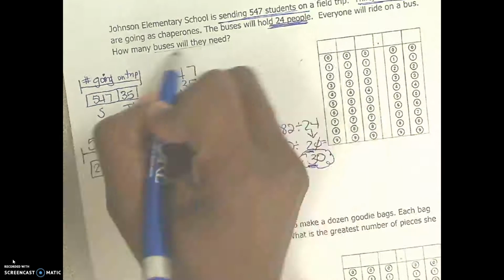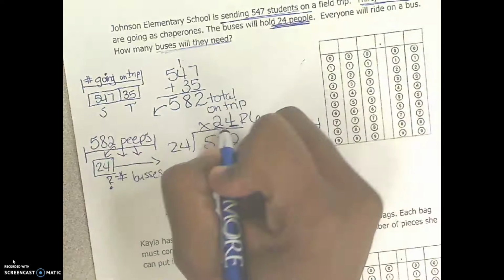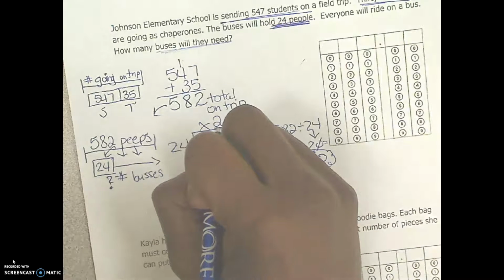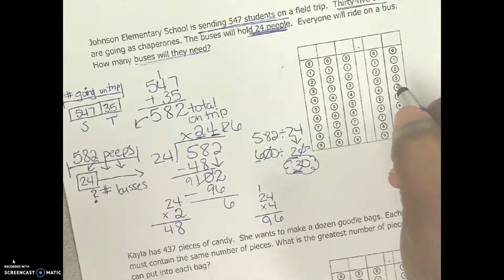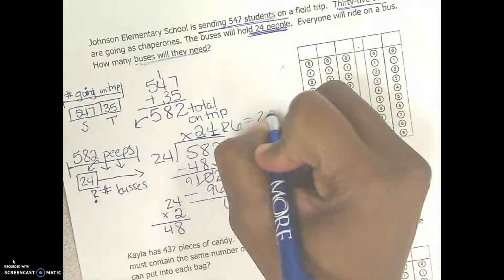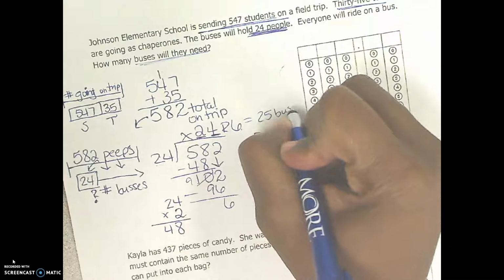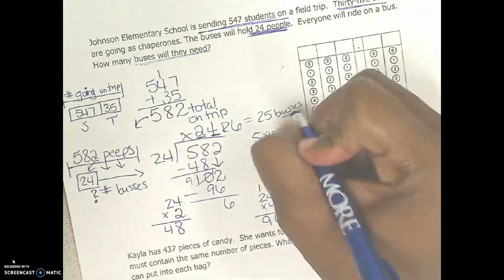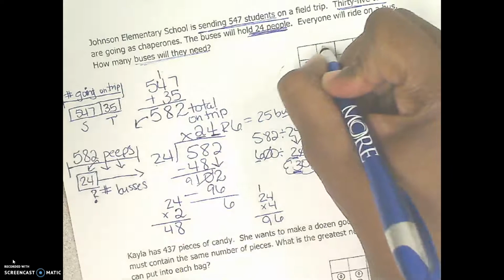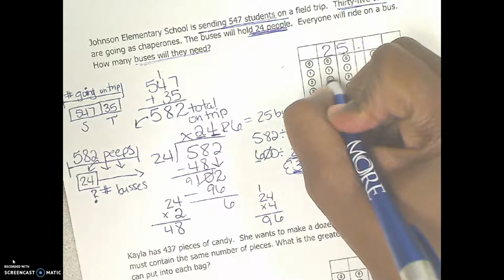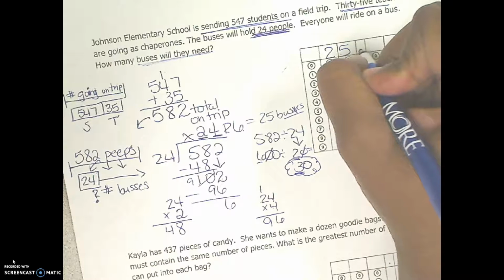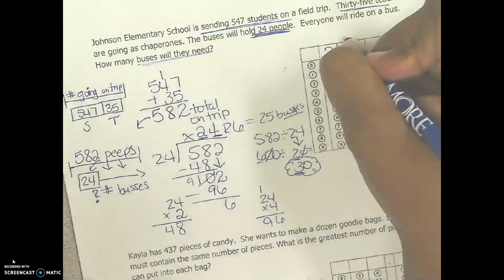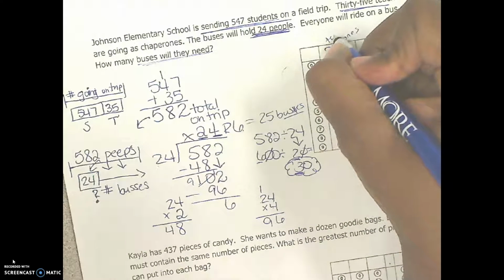How many buses will they need? Well, if I order 24 buses, that's enough for almost everyone, but 6 people will be left out. So by interpreting a remainder, I'd say I would need 25 buses. And I put 25 in the right place. I grid in my 2. I grid in my 5. And notice my decimal point comes at the end. 1's place, 10's place. Ta-da!